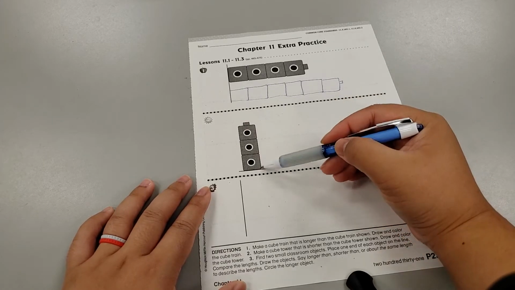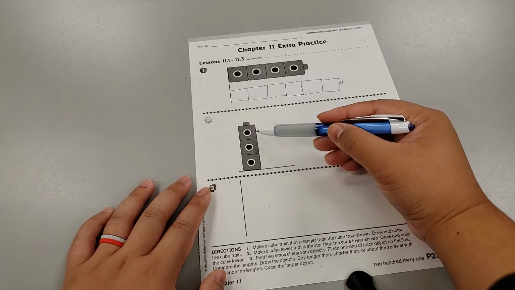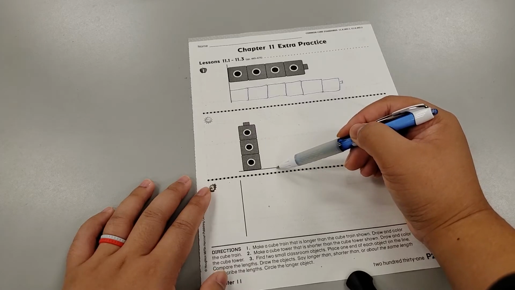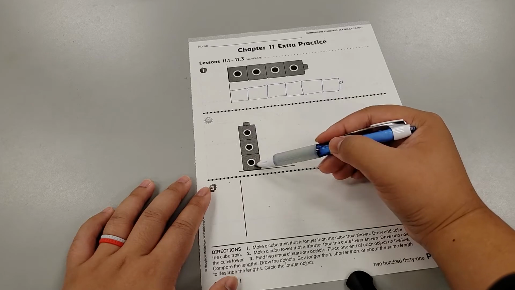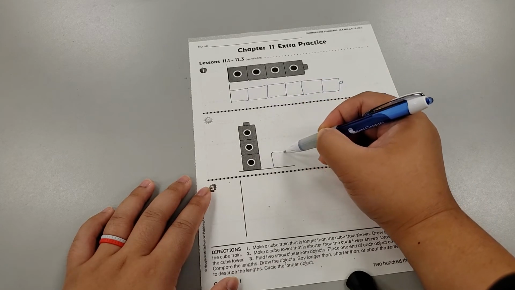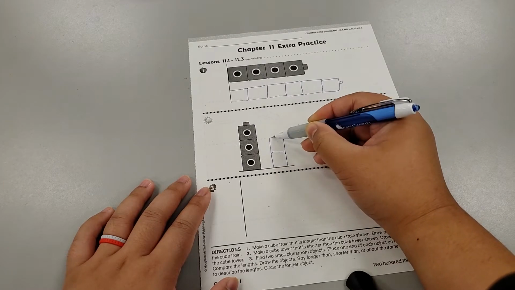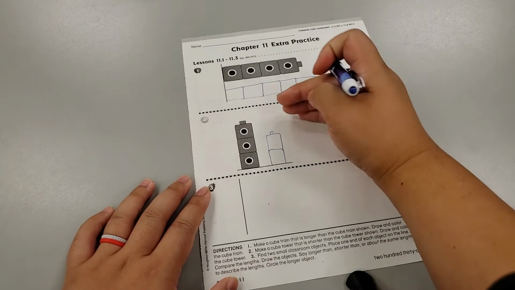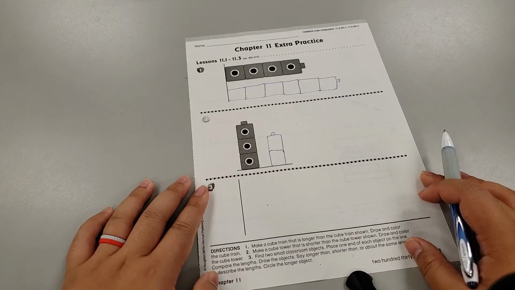Number 2, we do not have a train anymore. We have a cube tower. And they would like us to create a cube tower that is shorter than the tower they gave us. A shorter tower. So I'm going to stop right there. It is shorter than the tower shown.